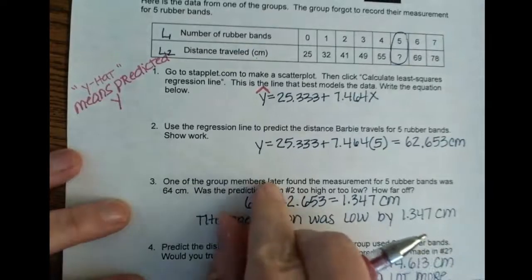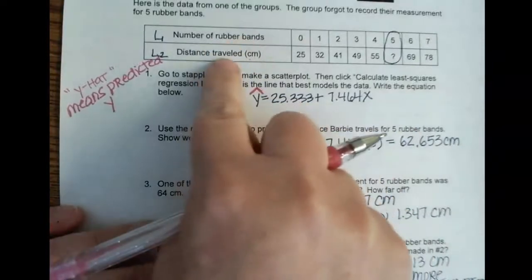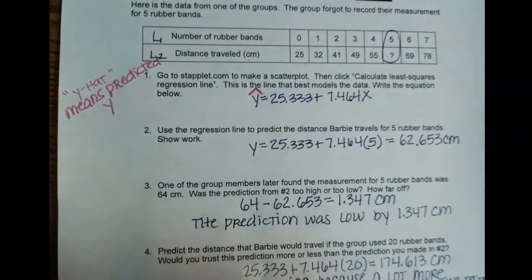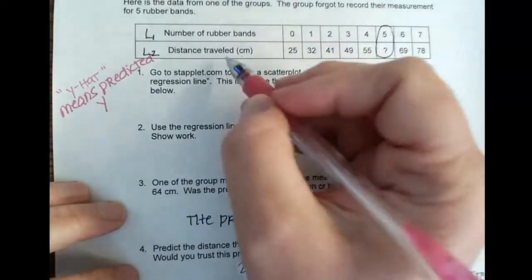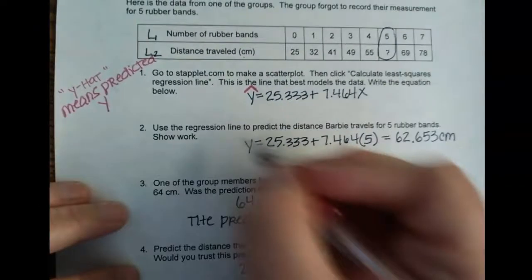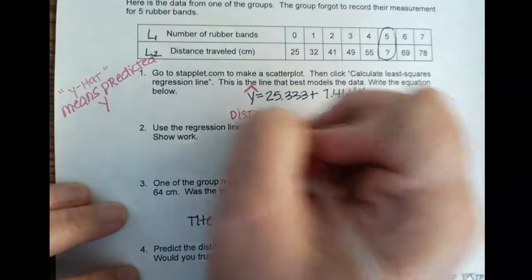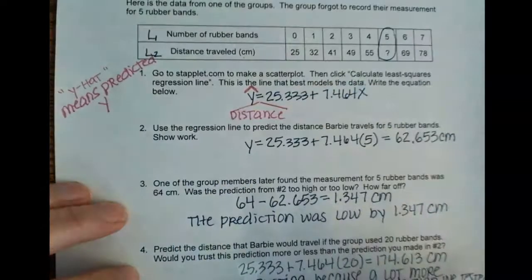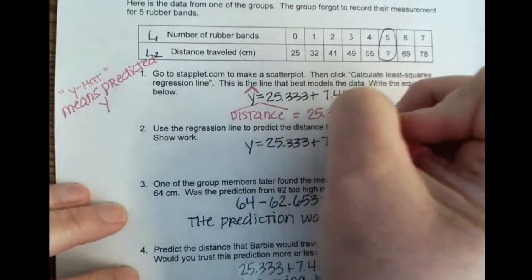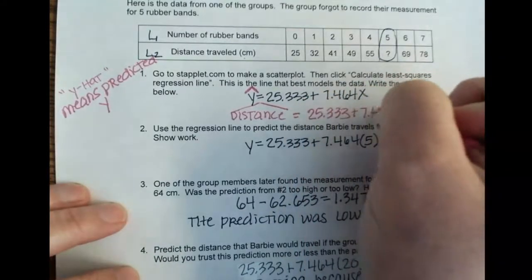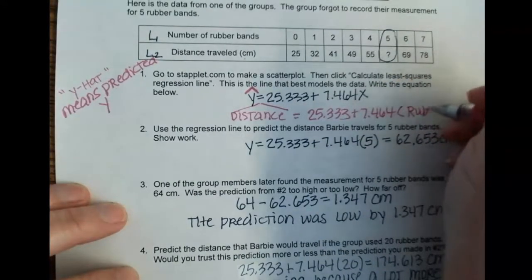And I'd really like you to get into the habit of, instead of using y and x, inserting in their actual context. It'll make this a lot easier as we go along. So instead of y hat, what's being predicted is the distance traveled. So we're going to just say distance here. And it's a predicted distance, so still put a hat over it, equals 25.333 plus 7.464, and x is the number of rubber bands.